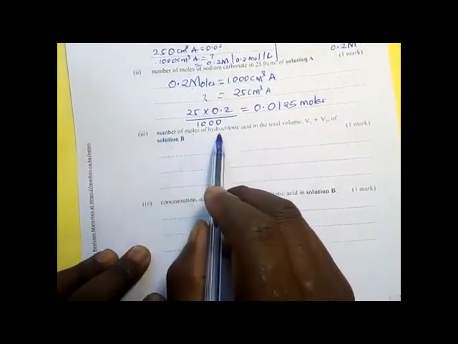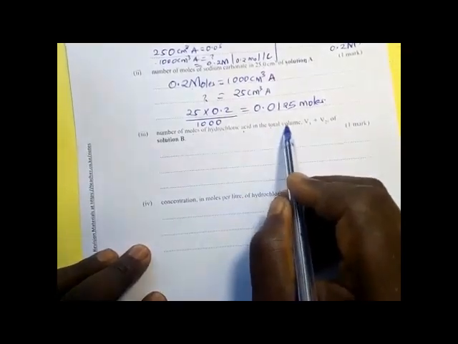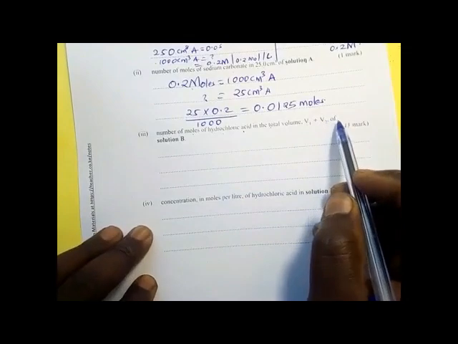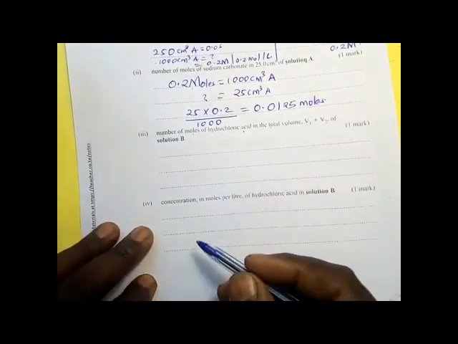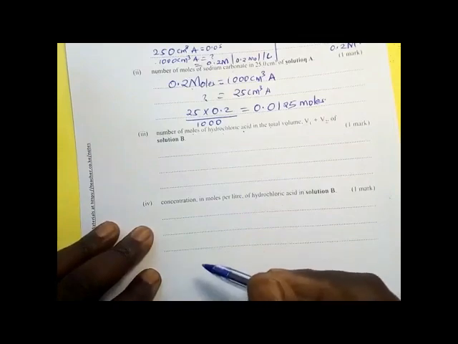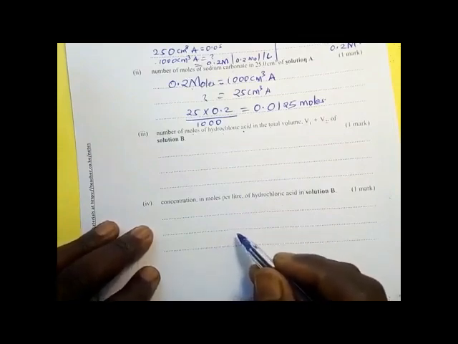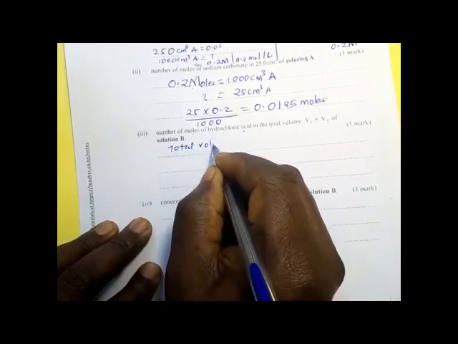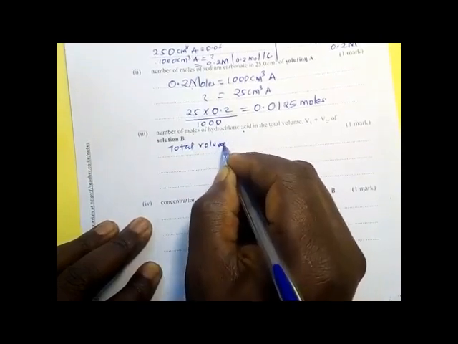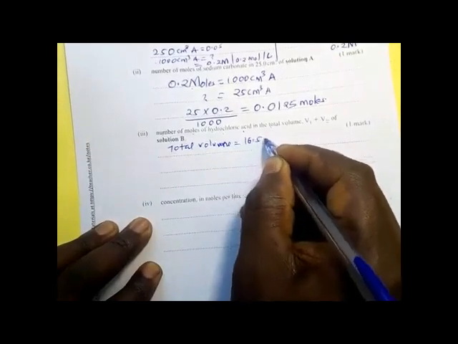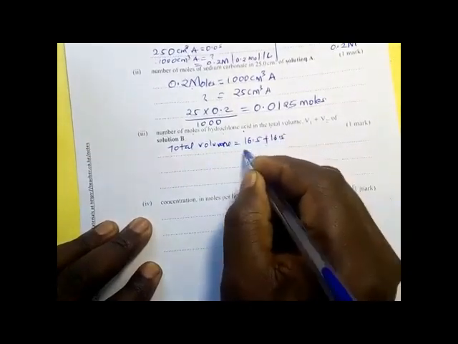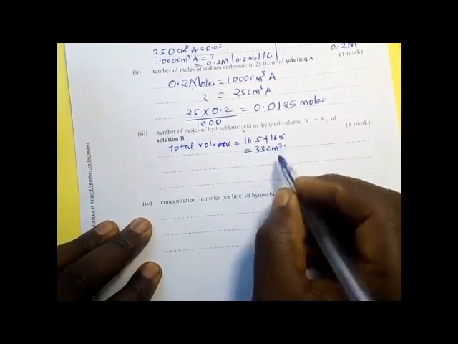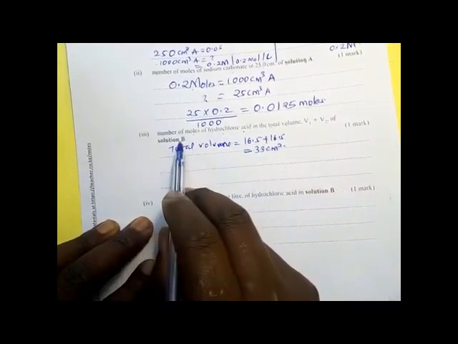Calculate the number of moles of hydrochloric acid in the total volume of V1 and V2. Now remember, for V1 we used 16.5 and V2 was 16.5. So our total volume will be 16.5 plus 16.5, which is equal to 33 centimeters cube. That's our total volume of solution B.